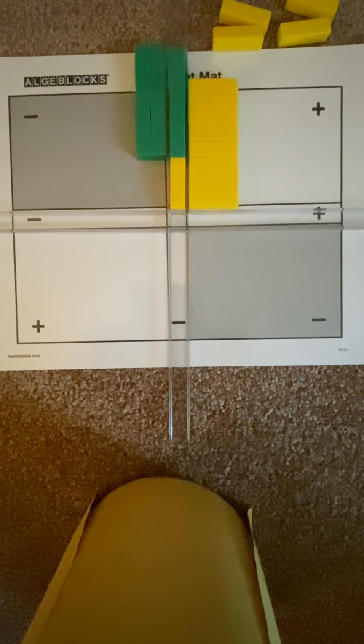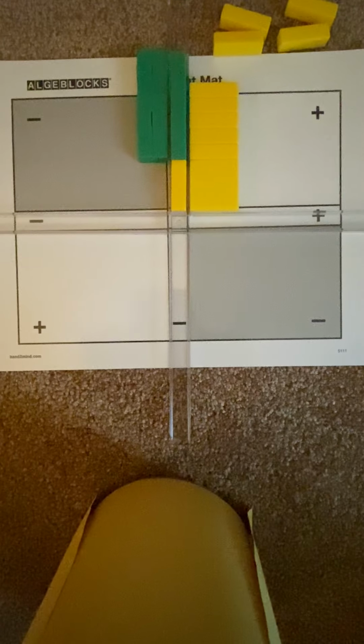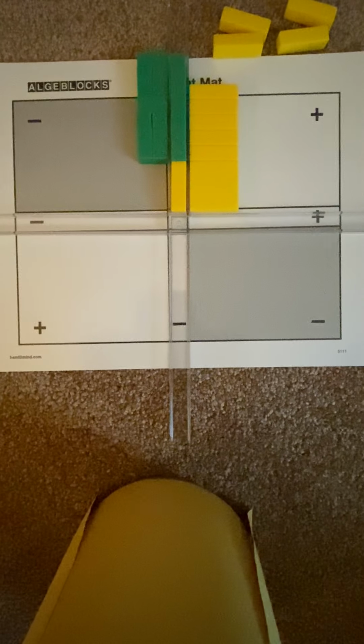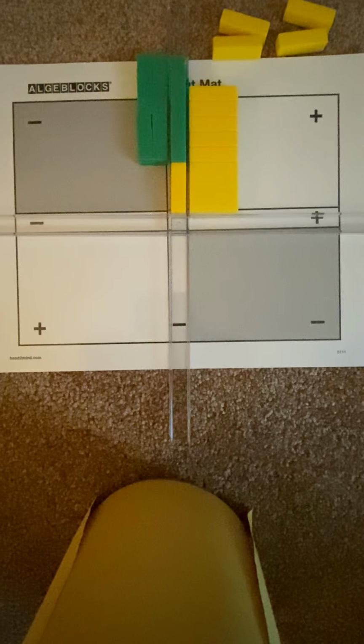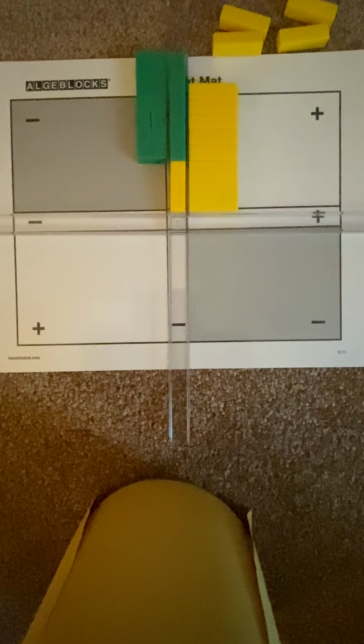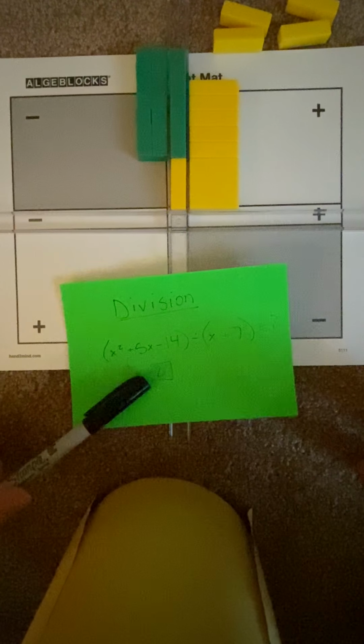So our answer is going to be x minus 2 0 pairs. And here is our product, x minus 2.